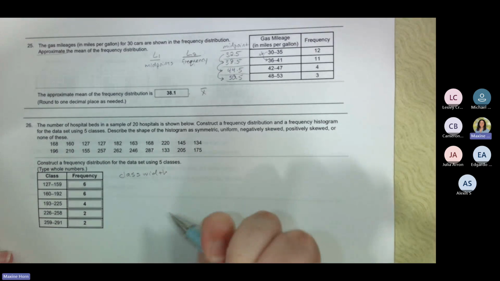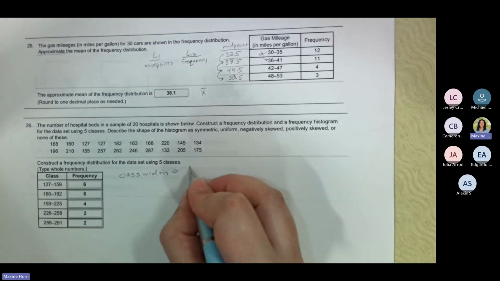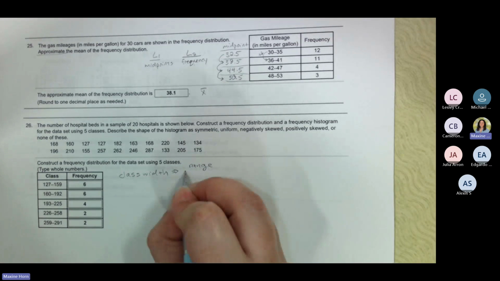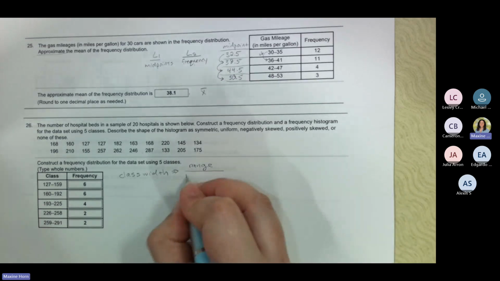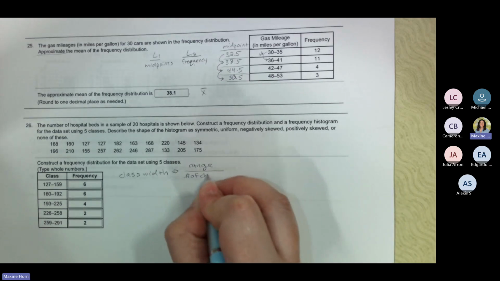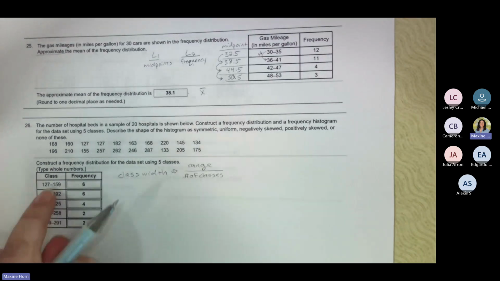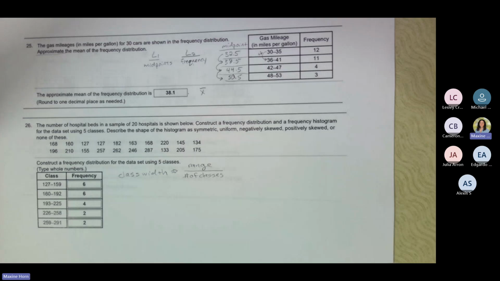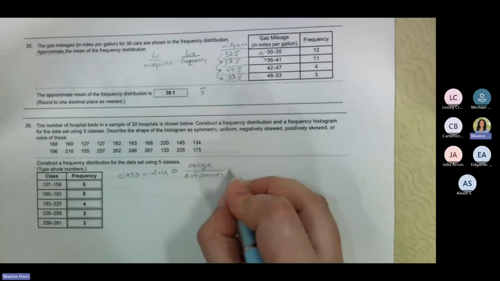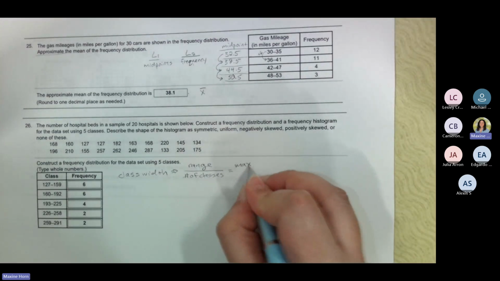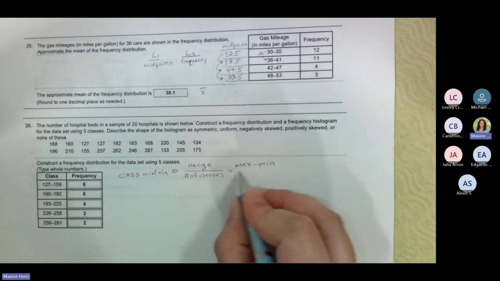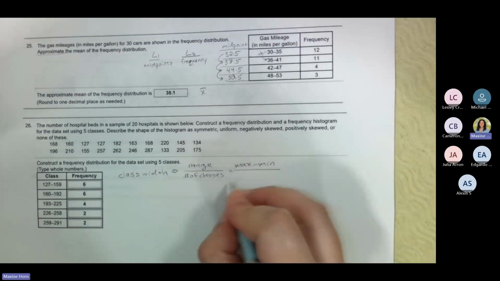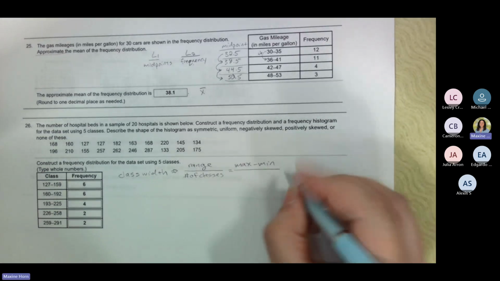So to find our class width, we're going to start by taking our range, which we'll talk about in just a second, and divide it by the number of classes that we want to create. Again, this is the process that you would use if you were not provided this and you had to create this part on your own. So what is the range? The range is the maximum value minus the minimum value, right? And then I'm not going to rewrite number of classes.